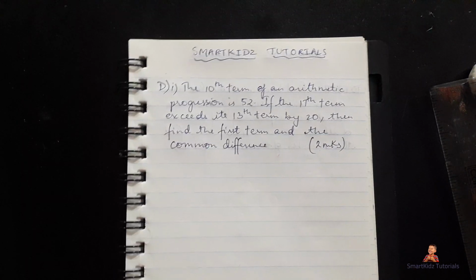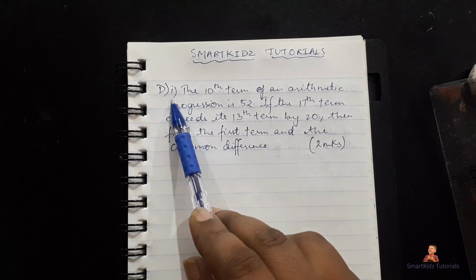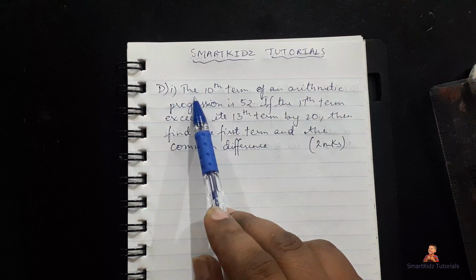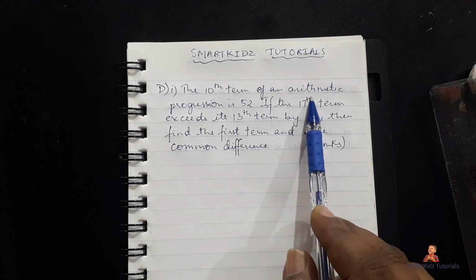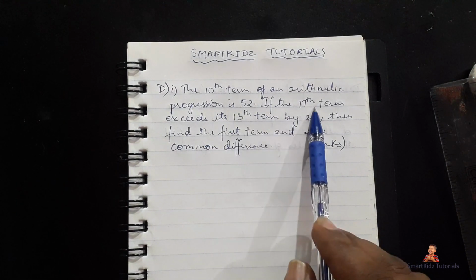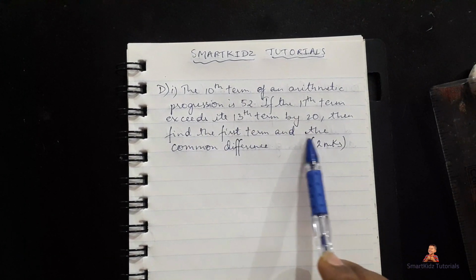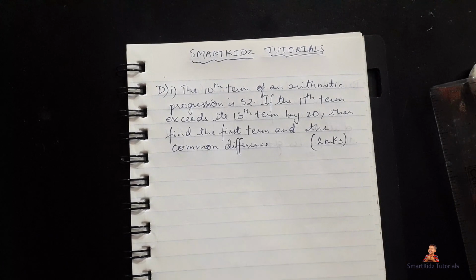Coming to question 1D, there are two parts once again to this. The first one says the 10th term of an arithmetic progression is 52. If the 17th term exceeds its 13th term by 20, then find the first term and the common difference. Let's write down what has been given to us.